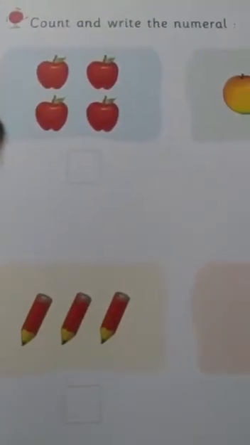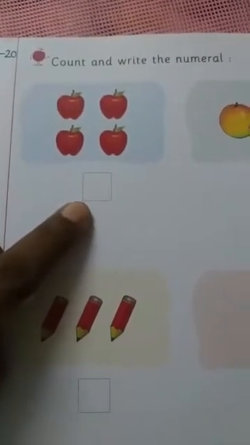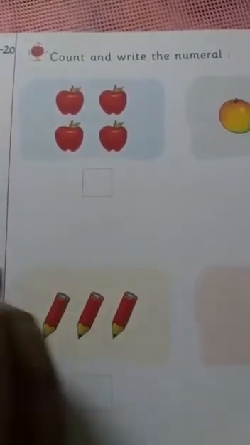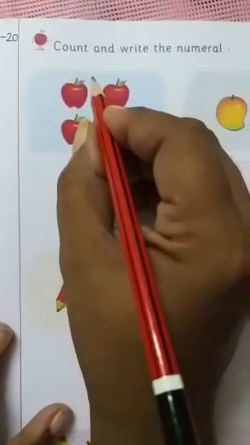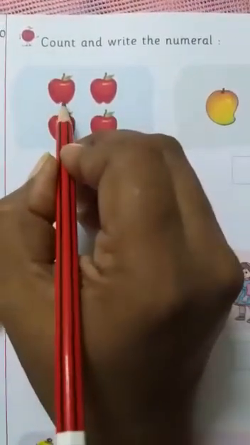Now let me show you what pictures I have in this first box here. Okay, now can you see it clearly, children? We have apples here, right? So juicy apples. Now let's begin counting our apples and then we write the answer in this box here. Okay, so let me show you how to count and write. So let's take a pencil. Okay, and the easy way is you make a stroke here. You strike each apple as you count. So this is our first apple.